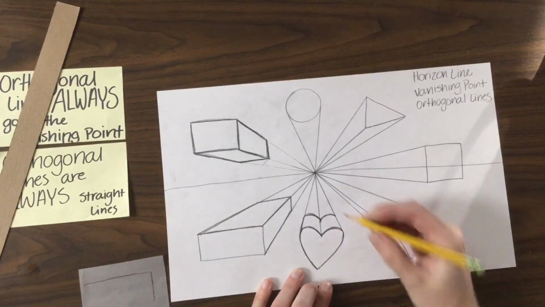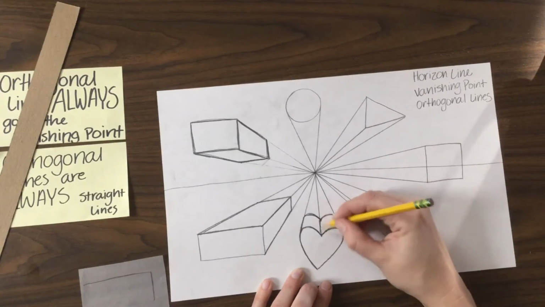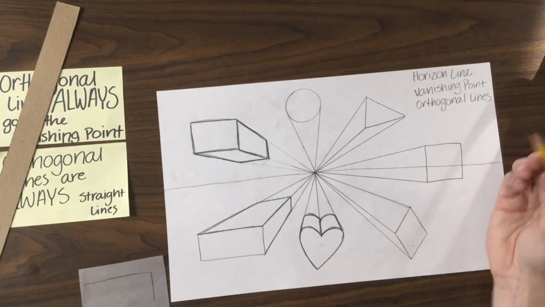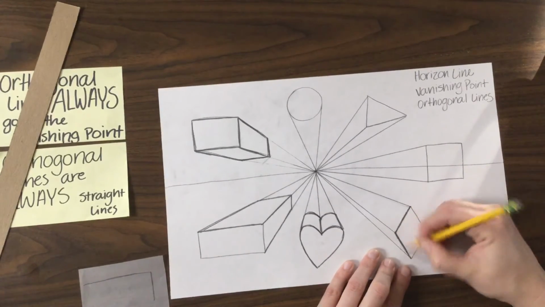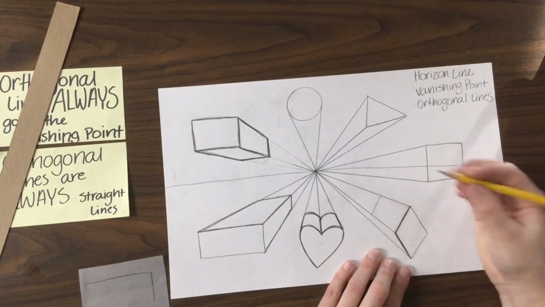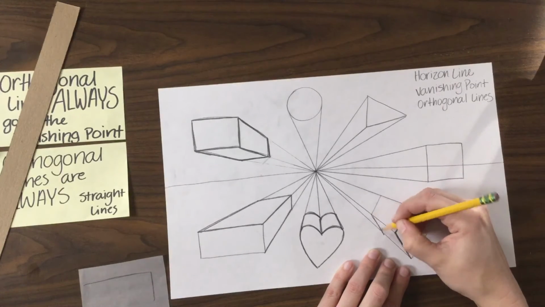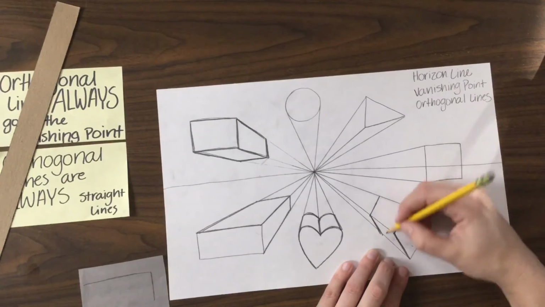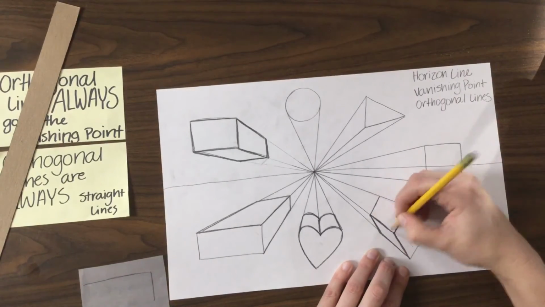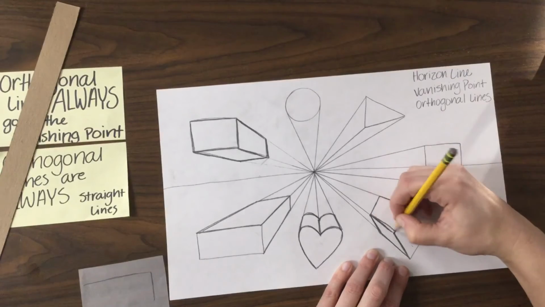This looks like one of those little hearts that you eat at Valentine's Day that taste like chocolate. Yay! Okay, so match your angle back here. Match your angle with all of your shapes.